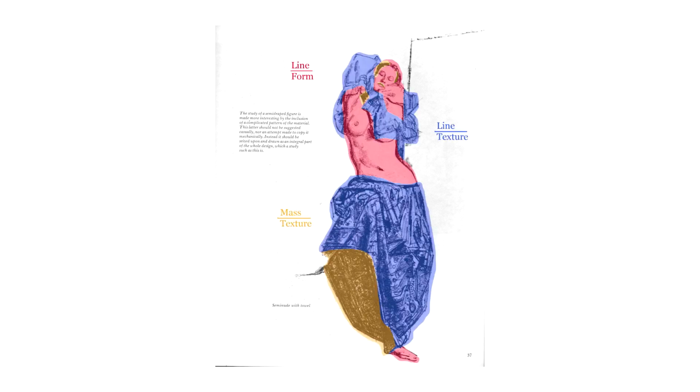The pink is line, but it's also depicting form. The line is depicting form. And the blue areas are depicting the texture. And the yellow area down there is pretty much mass. Okay? It's so tight of texture, it almost feels like a mass.